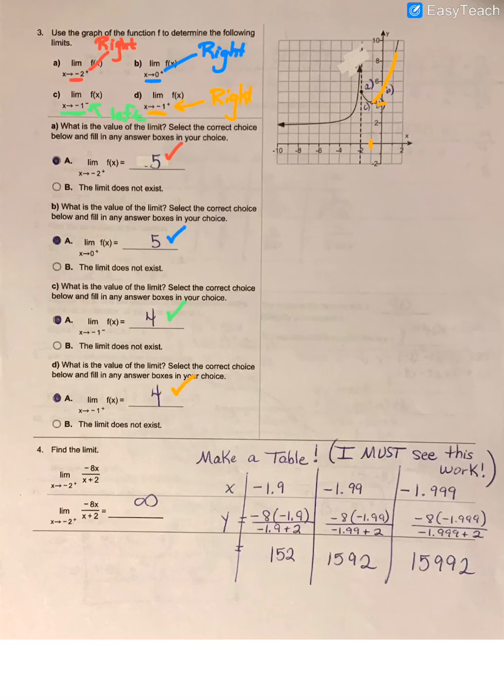Okay, and so not a lot of work that you can show there. You can kind of trace on the graph. You can indicate things like, are you coming from the right or are you coming from the left? So give me some type of work like that so that I know that you understand what you're looking at. Okay, on the next one, you cannot just plug it into a calculator and look at the graph. I have to see a table. So you've got to show me that work to support your answer.